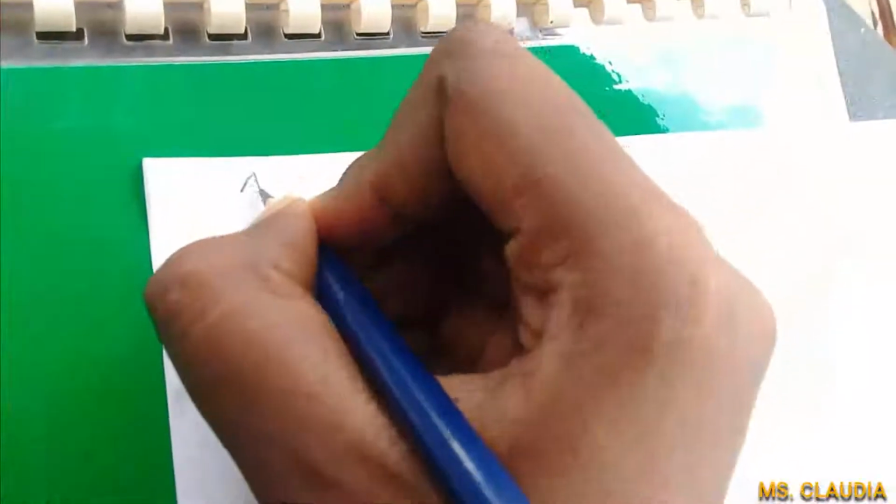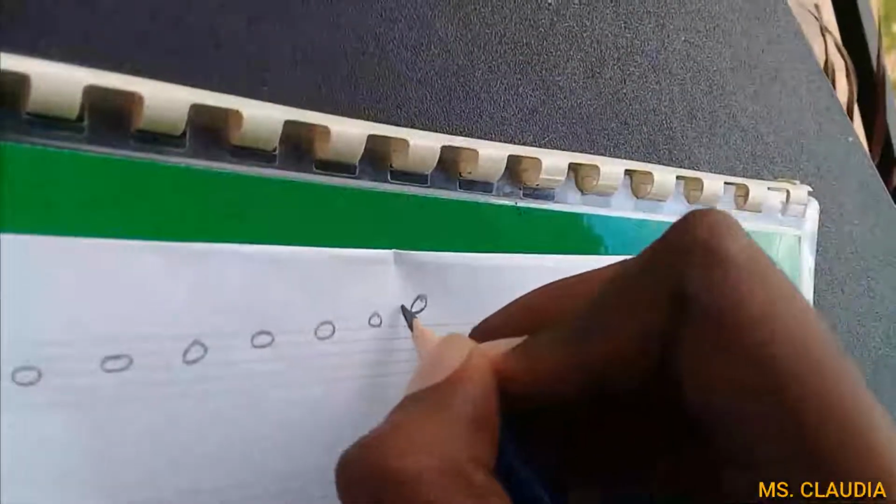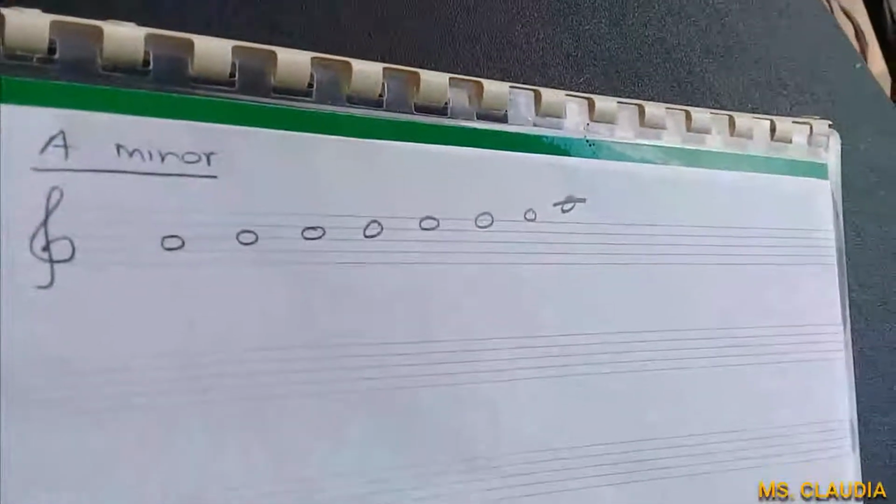Now as we learned how to find the relative majors of the given minor key, we are going to see how to work on this, right? So let's take A minor, right? So you draw the clef. It can be either the treble or the bass. Draw the treble clef, right? And you can draw a minor scale ascending. Right, so this is the A minor scale.